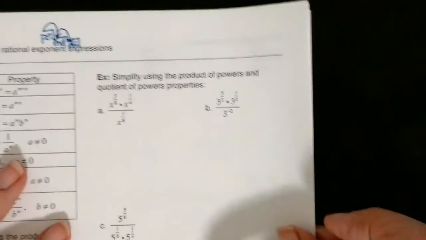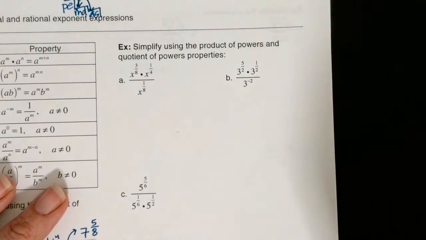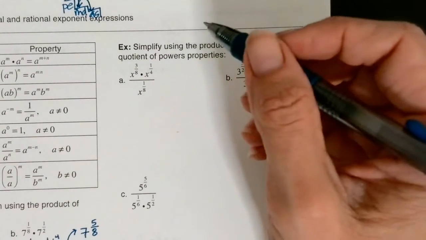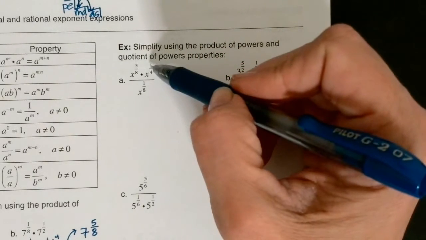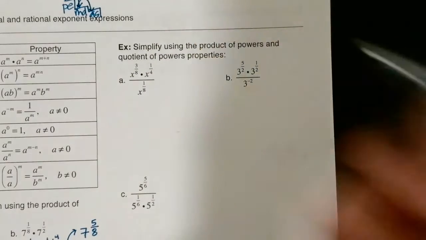All right, moving on. Let's go to simplify using the product of powers and quotient of powers. So right here we have 3 items with the same base, but we can't just go canceling because order of operations says take care of your exponents first. So you can't cancel your common factors till you're done with your exponents.